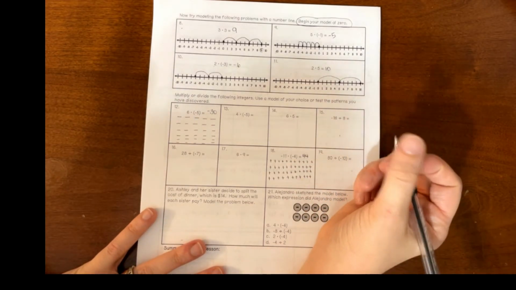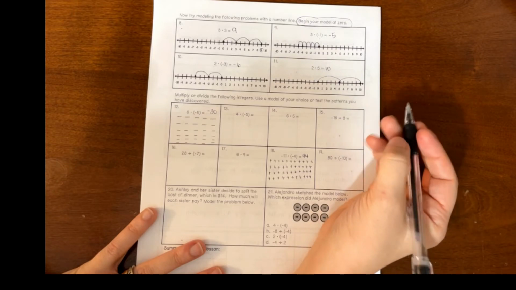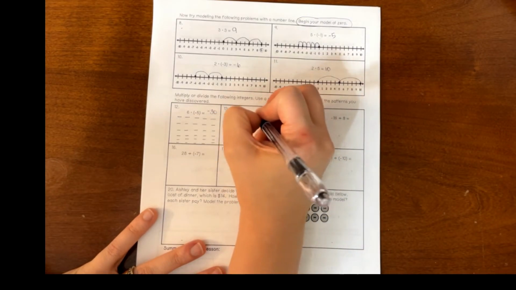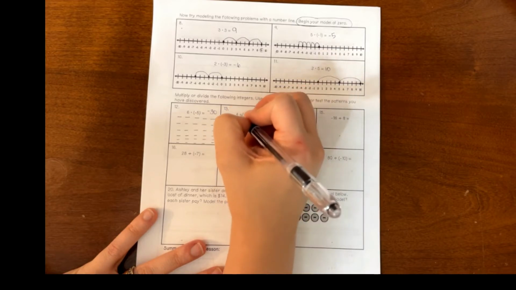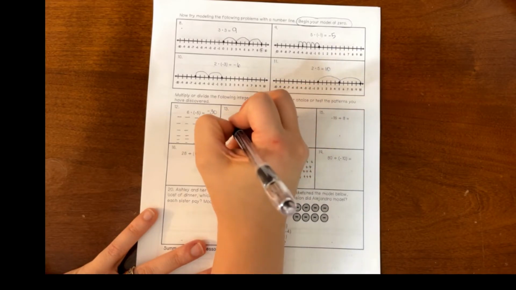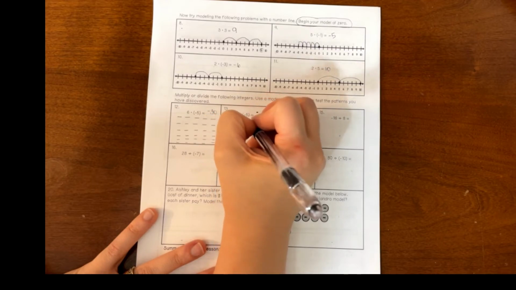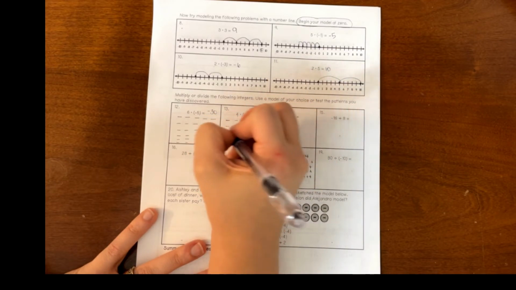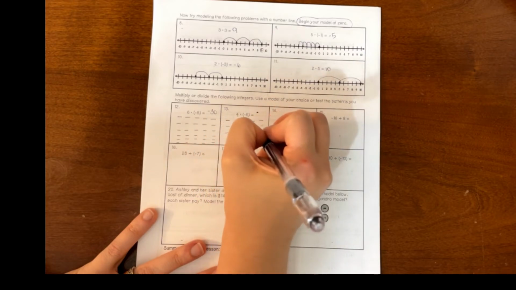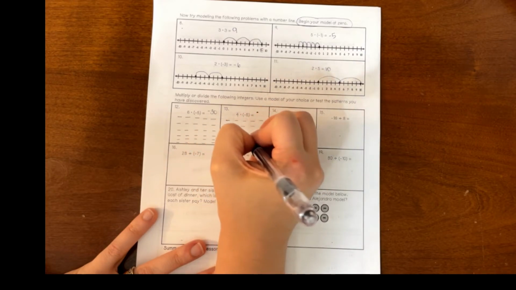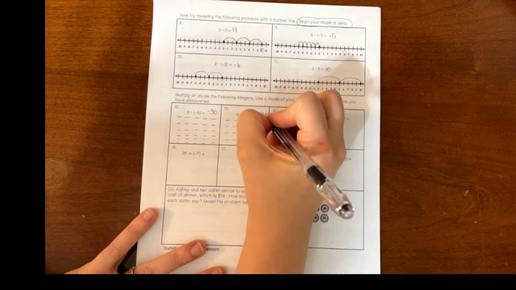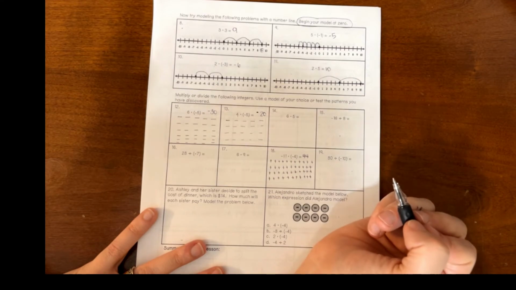All right, let's go through and see how you did on your work. So 4 times negative 5, I see my signs are different, so I know my answer is going to be a negative. So I'm going to have 4 rows with negative 5 in each. So 1, 2, 3, 4, 5, four times. So I have negative 20. I have 20 negatives if I counted all those.